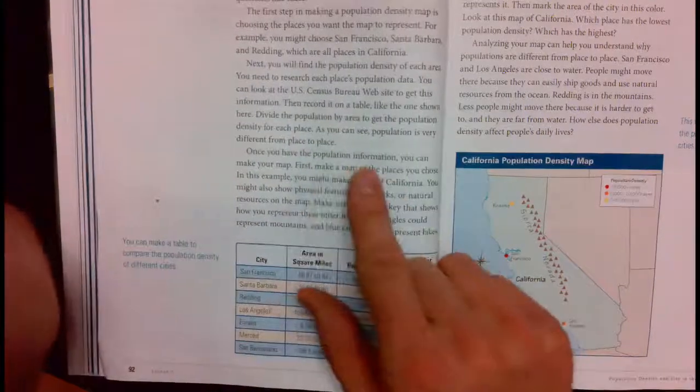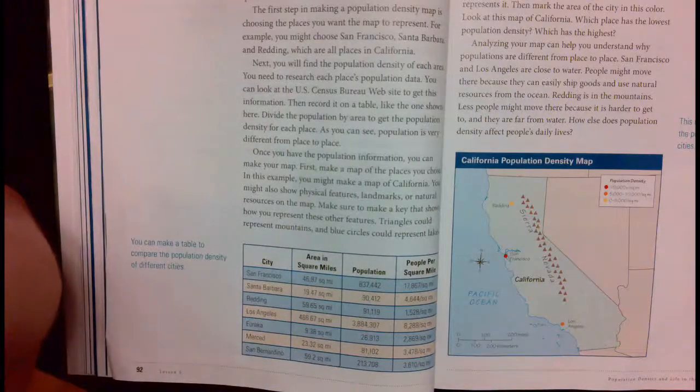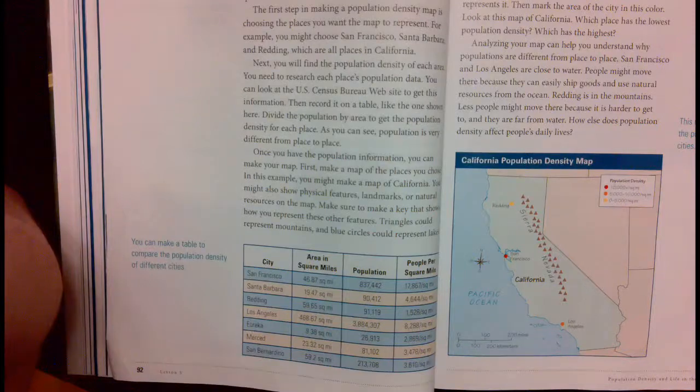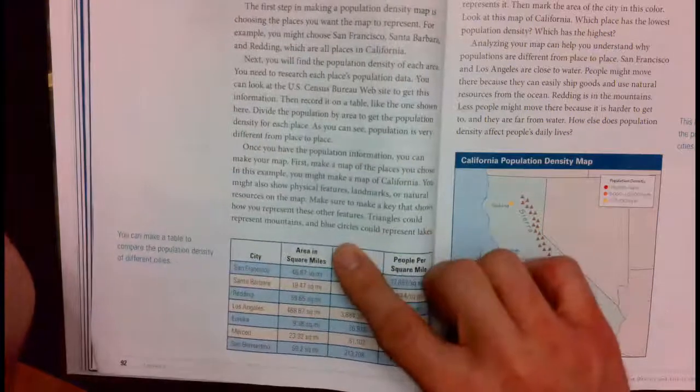Once you have the population information, you can make your map. First, make a map of the place you choose. In this example, you might make a map of California. You might also show physical features, landmarks, or natural resources on the map. Make sure to make a key to show how you represented other features. Triangles could represent mountains, and blue circles could represent lakes.